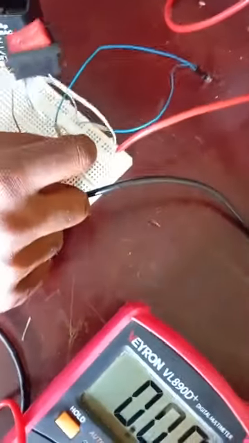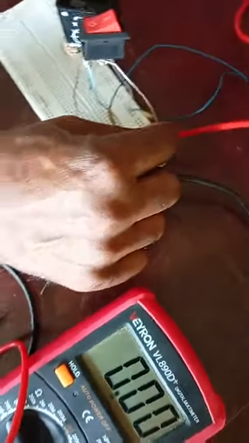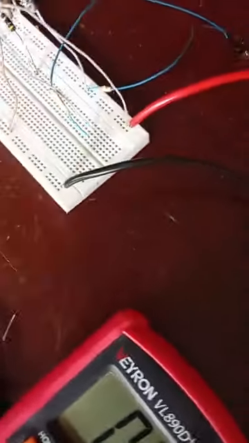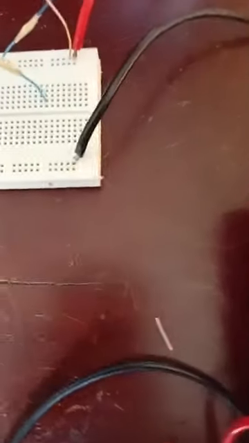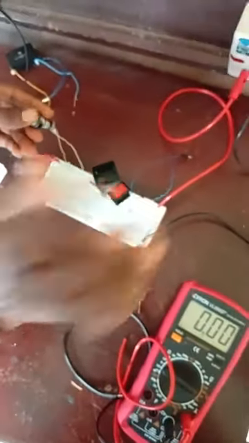We've used the switch to break the voltage from the AC voltage. We have used the switch to break it like that. So that's that about that.